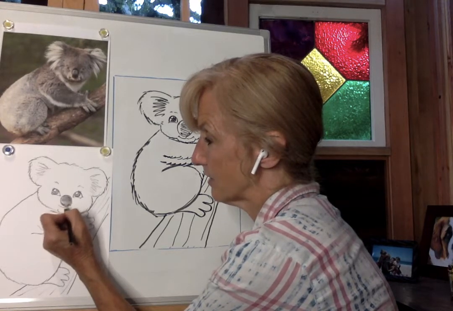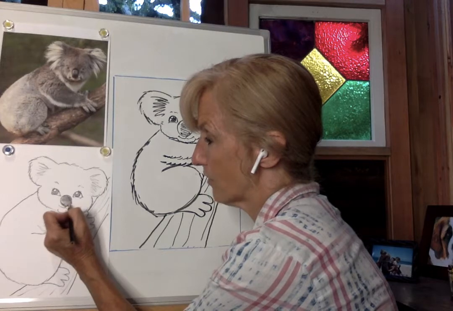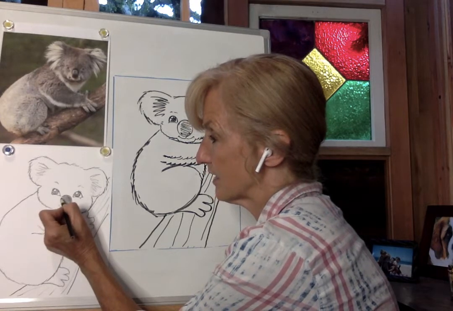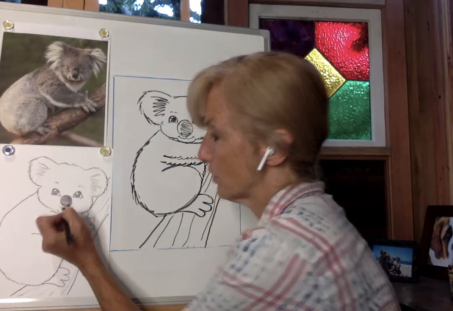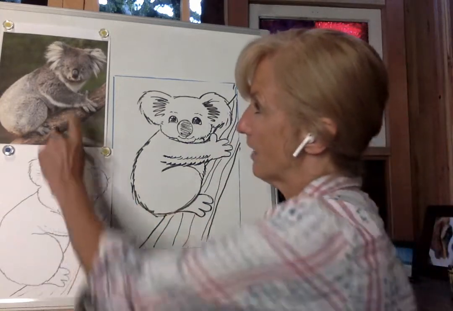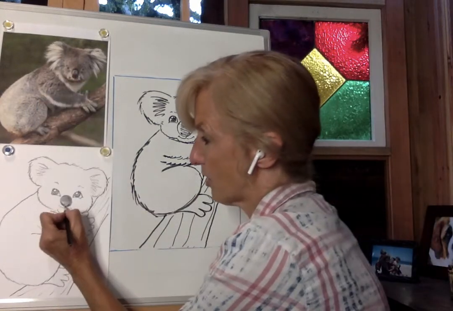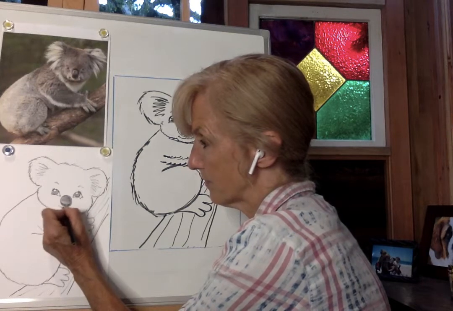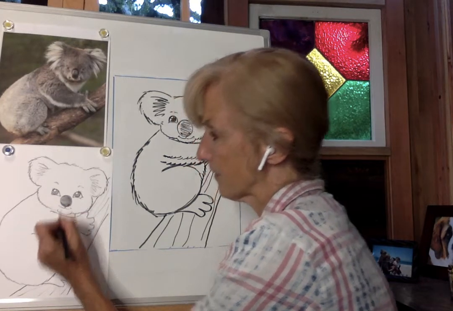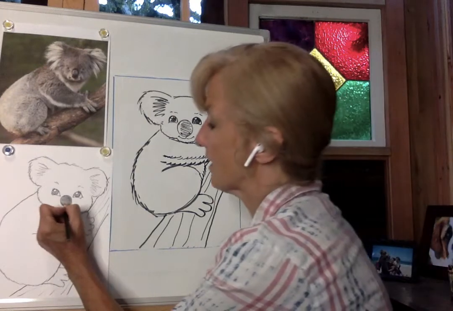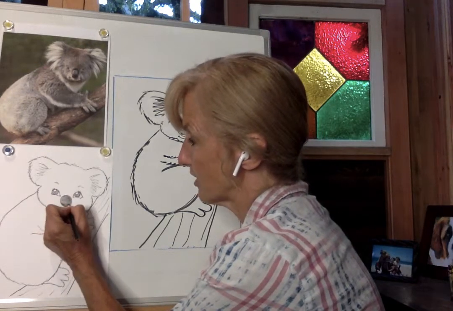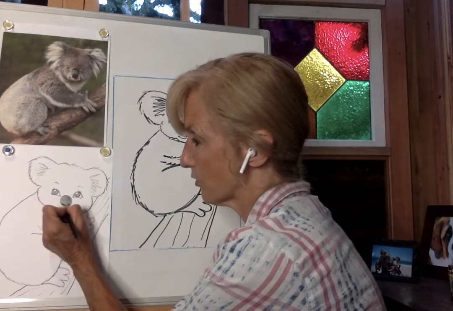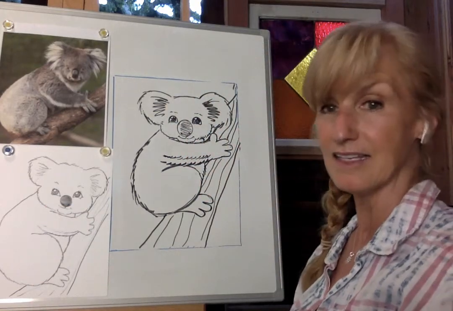And I'm going to make it a little bit darker around the edge. This is going to give the illusion of the nose being round. I also notice it's a little darker at the bottom, so I'm going to make it a tiny bit darker toward the bottom. And then, of course, I have to make the nostrils a little bit darker. Now, don't push really hard with your pencil. You just want to darken them slightly.